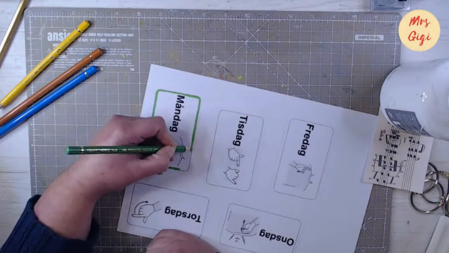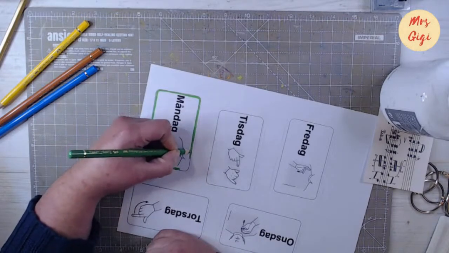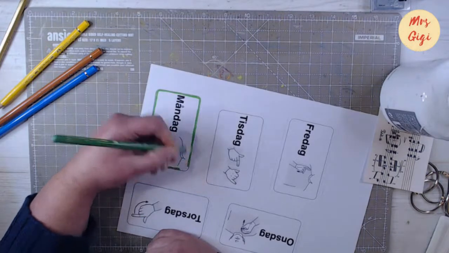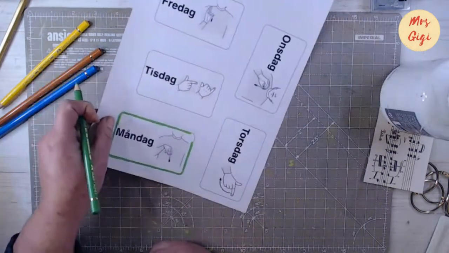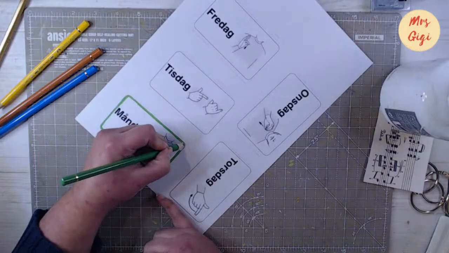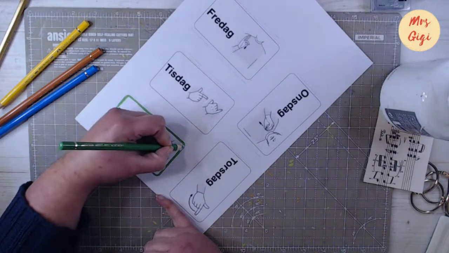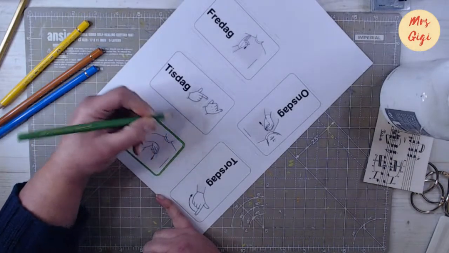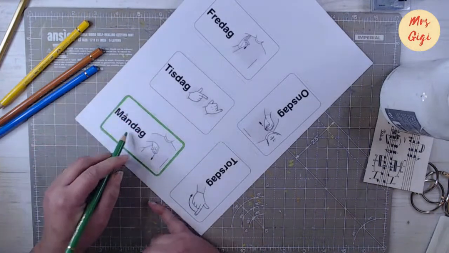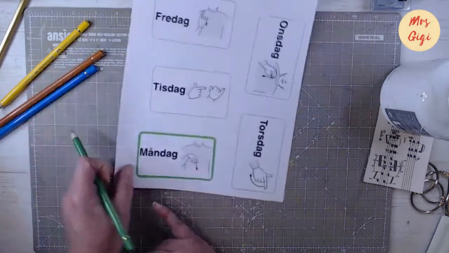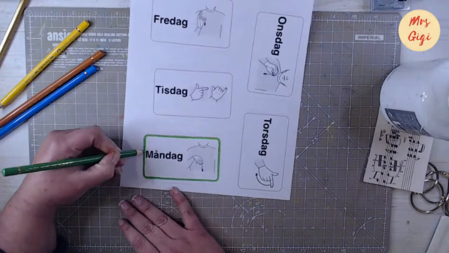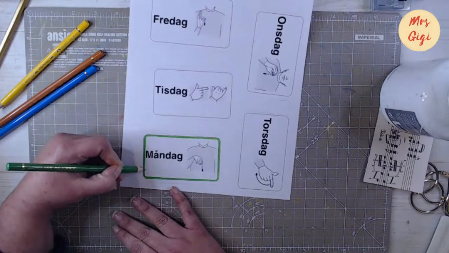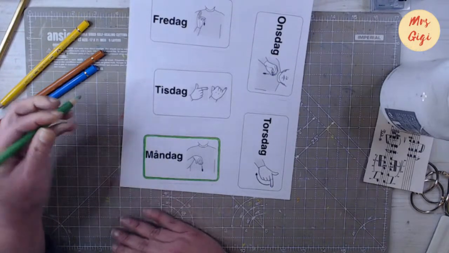This is actually going to be used at work, but my kids, when they were a little bit younger than now, they referred to Monday or Mondag not as the word Mondag or the actual name.